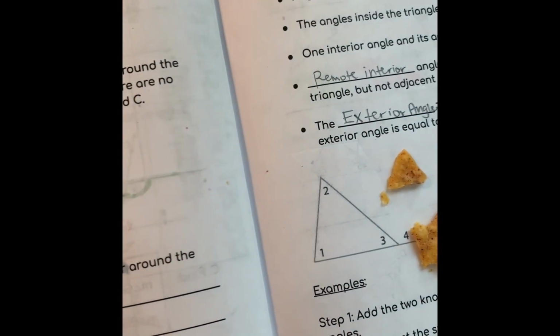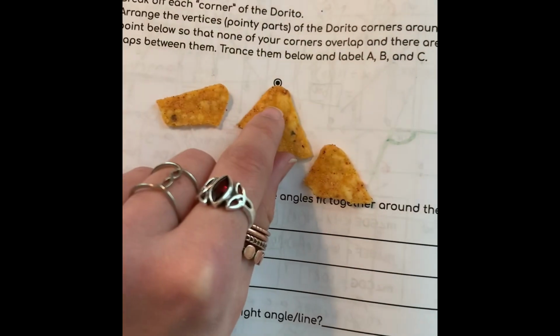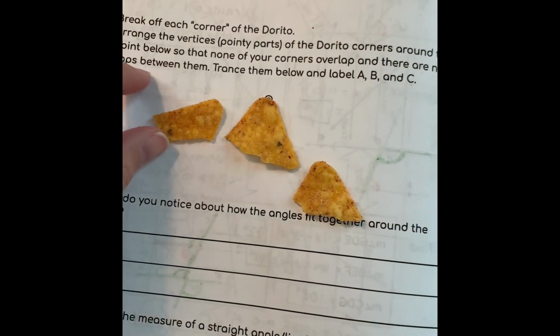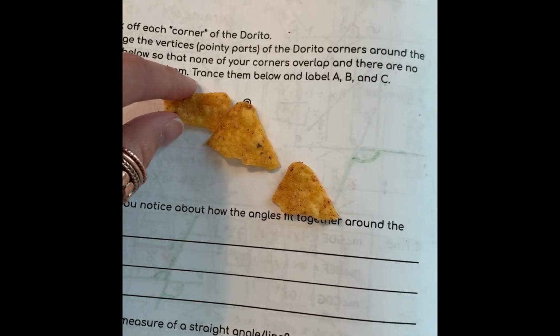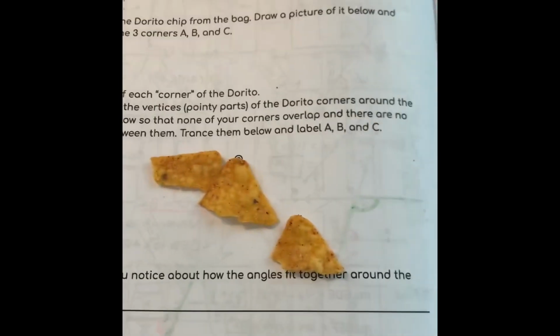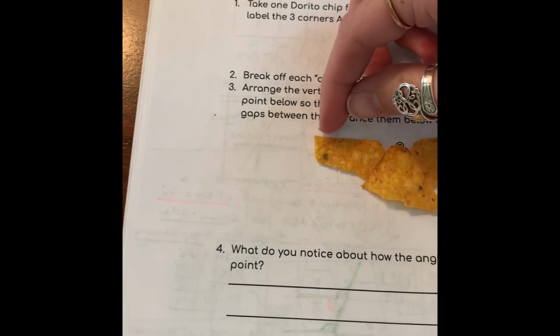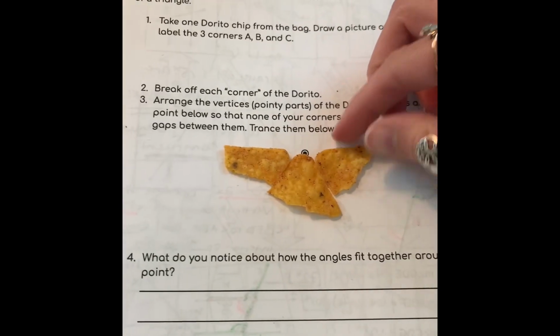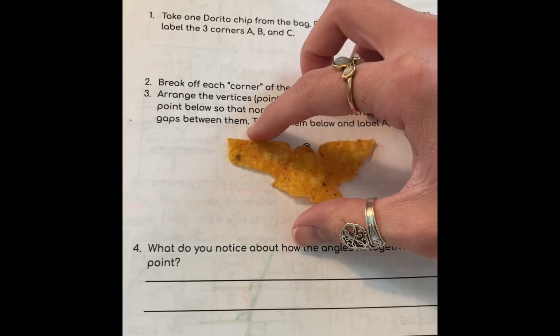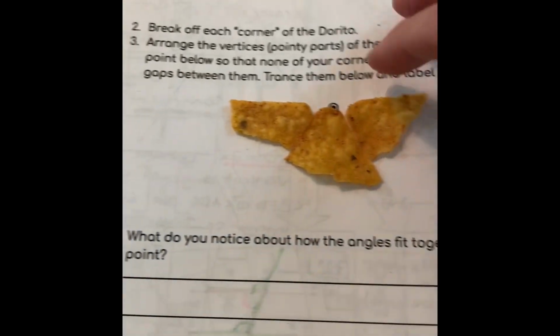And what I want us to do is I want us to just line these 3 angles up onto this dot right here. And I want to see what we find ends up happening. So if I just line those up like so, it's not going to be perfect obviously, but what do we notice about what these 3 angles end up creating here?